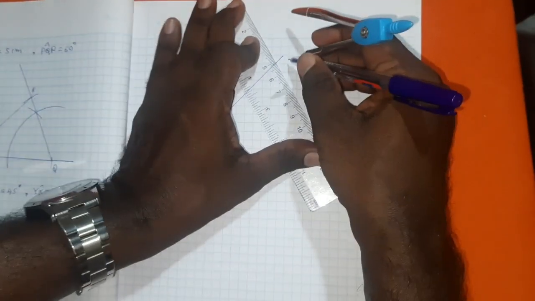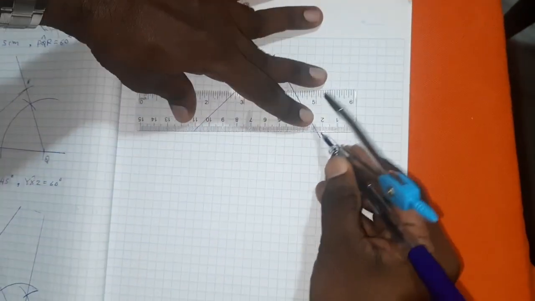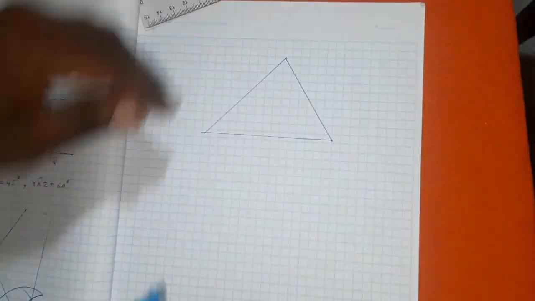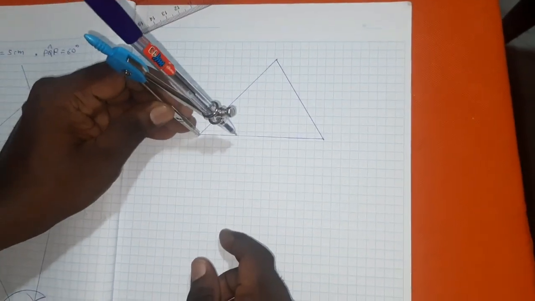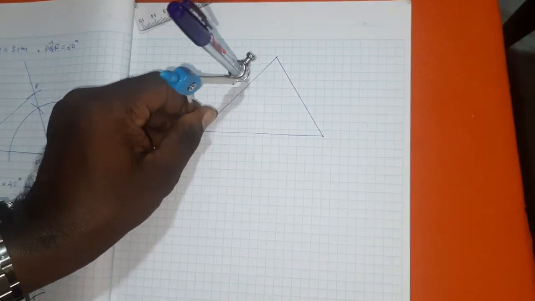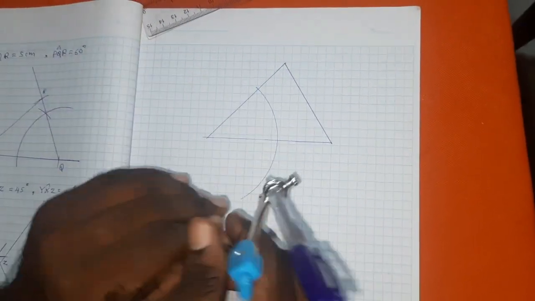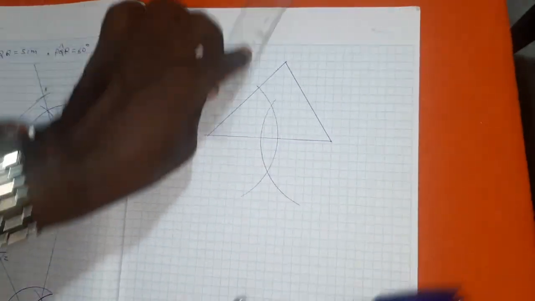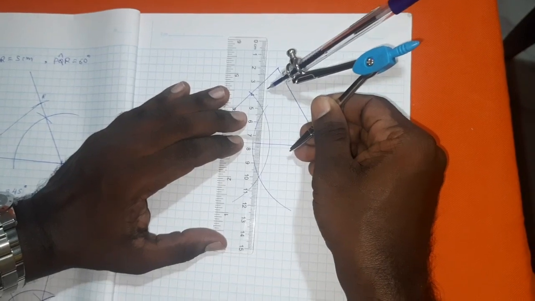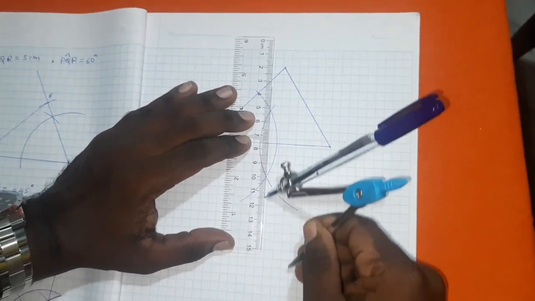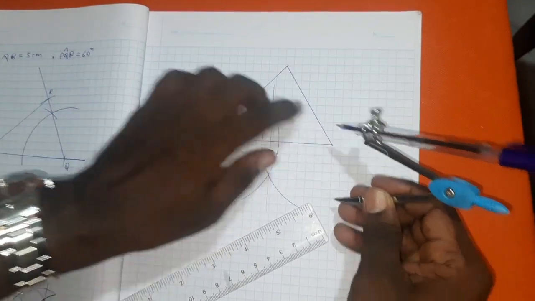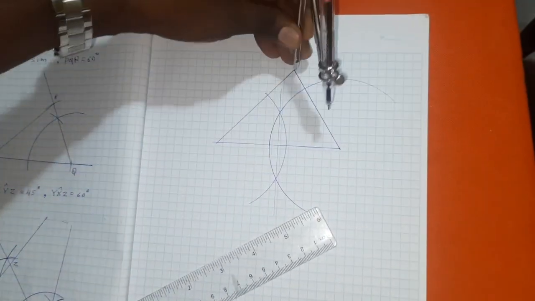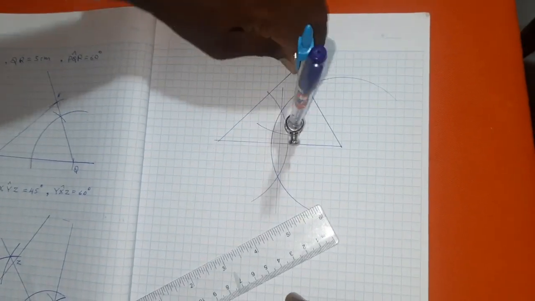Now construct a triangle like this. Then thereafter, choose one side and construct the perpendicular bisector of it. After that, construct another perpendicular bisector to another side.